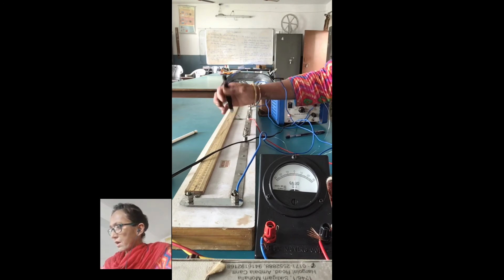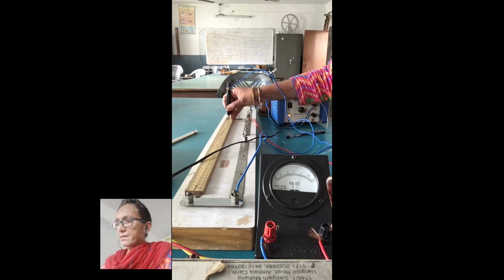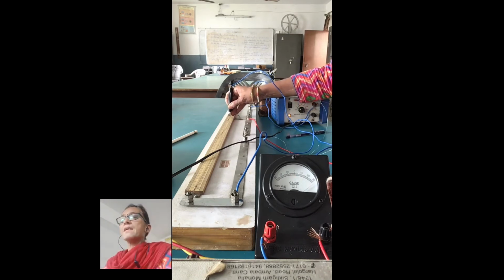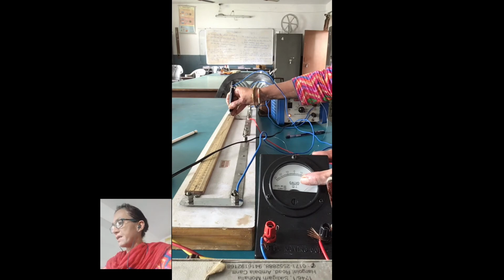While scrolling, finally you will reach a point where the galvanometer reading becomes 0. And the galvanometer shows the current flowing through this arm.